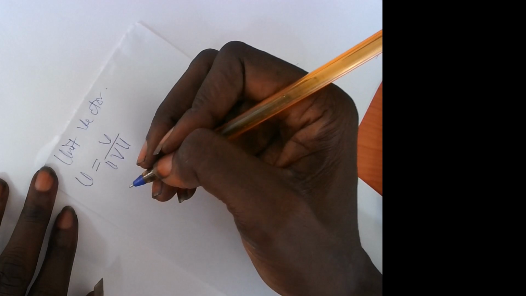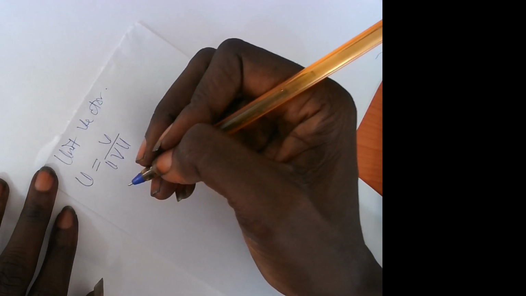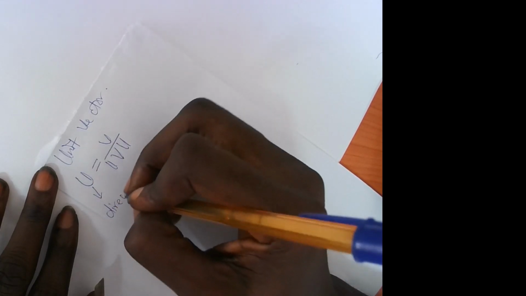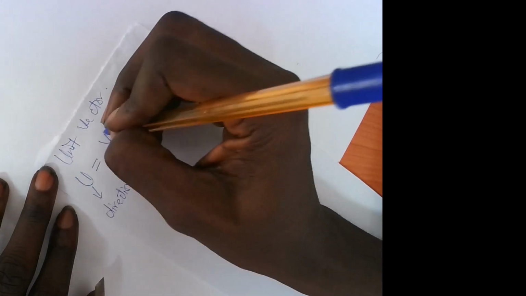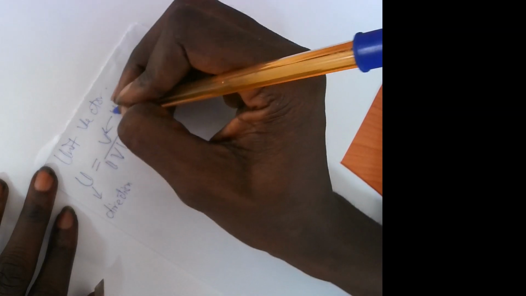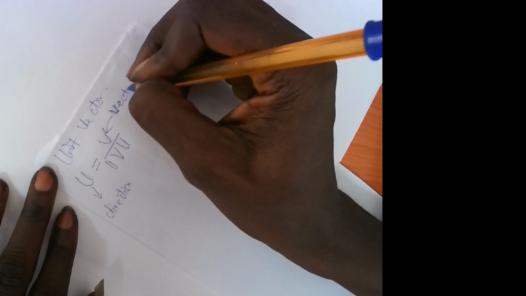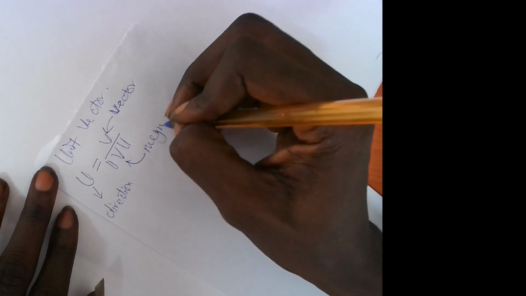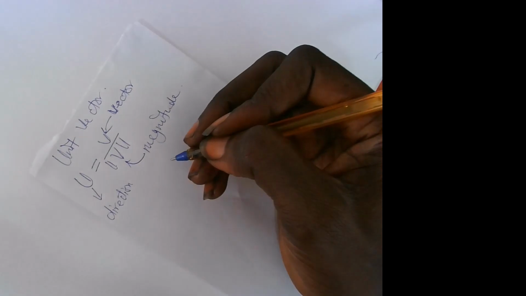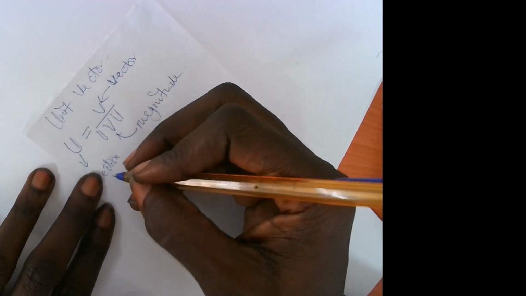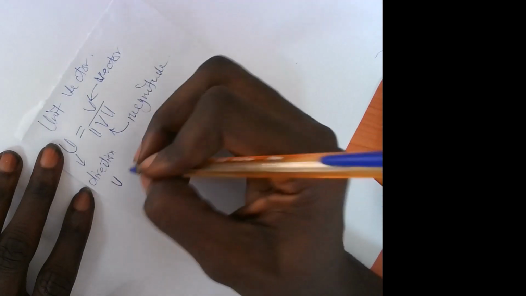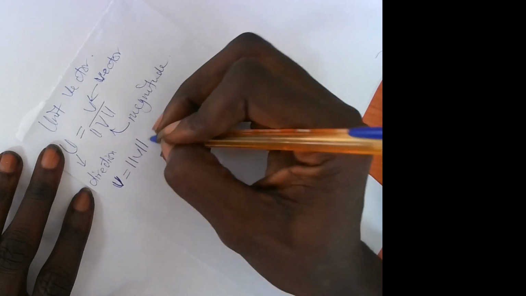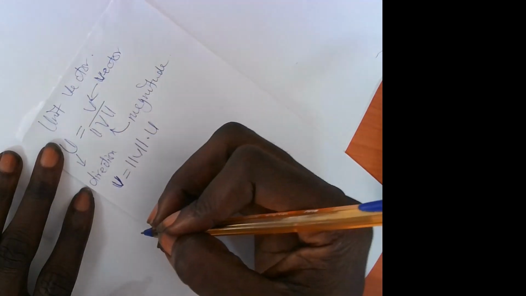Okay, so this is the formula for a unit vector. Here, the U is for the direction of the vector, the unit vector, this one is the vector itself, and this one is the magnitude of the vector. So basically, the vector V is equal to the magnitude times U, which is the direction.